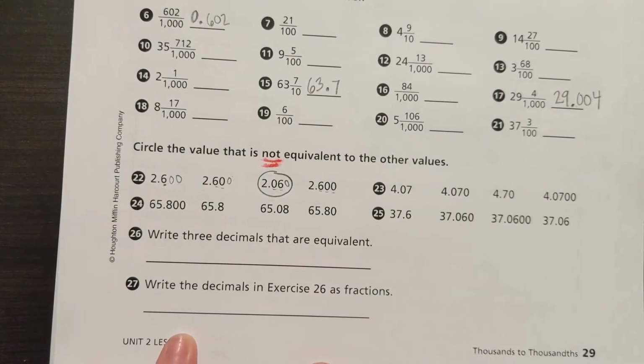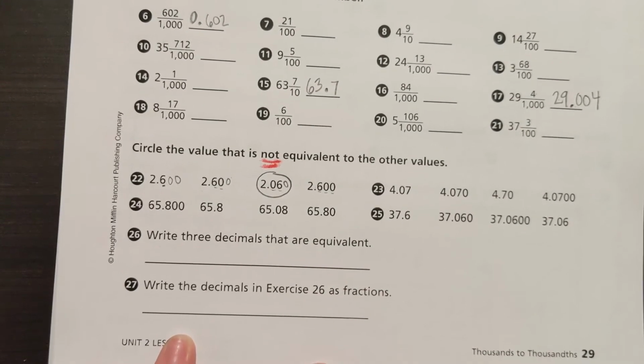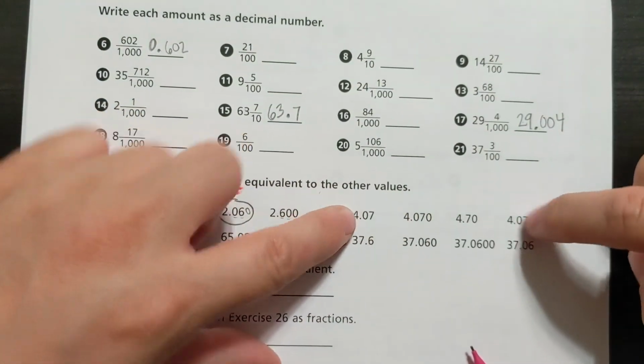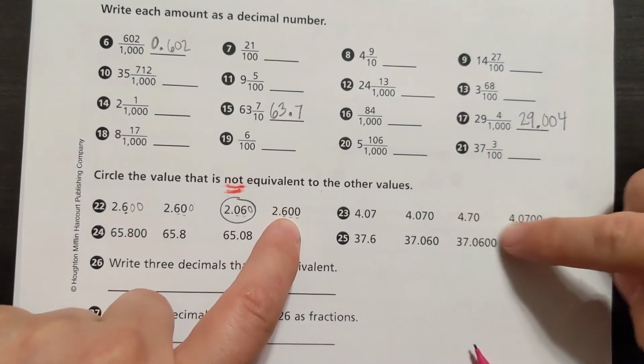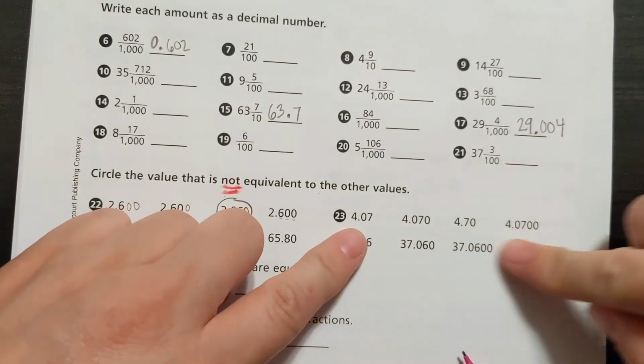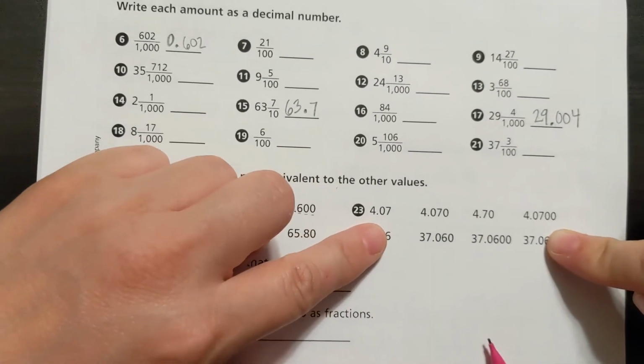2.06. So that is how you should do this. You should start with the ones place and just immediately start comparing, or you can add zeros like I did to find out which one is not equivalent. Let me give you an example on number 23 of how to do it a little bit faster.